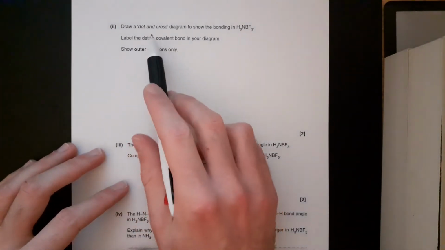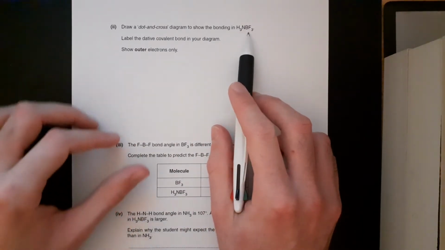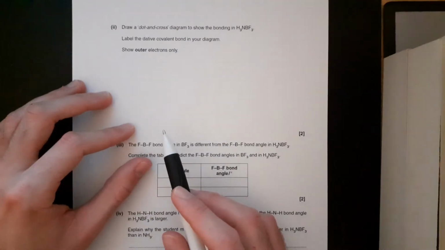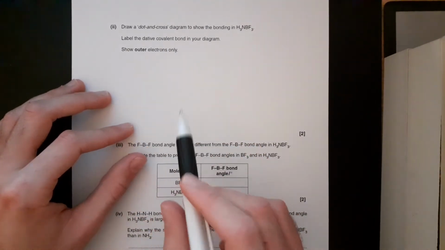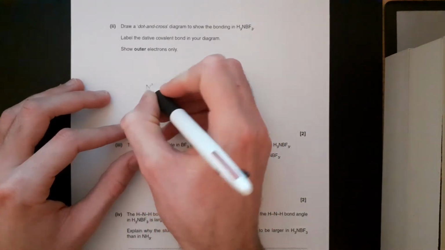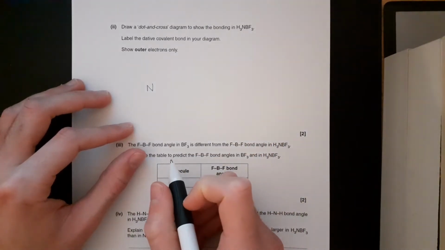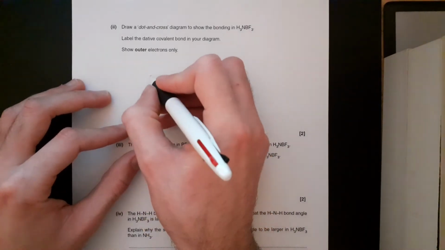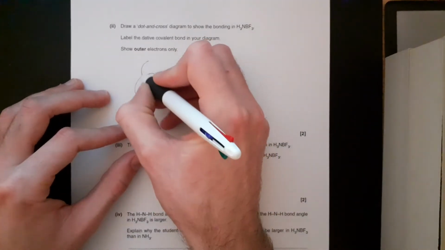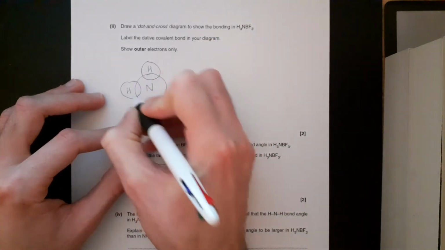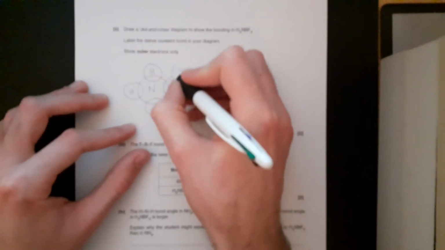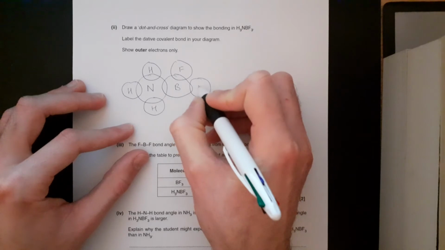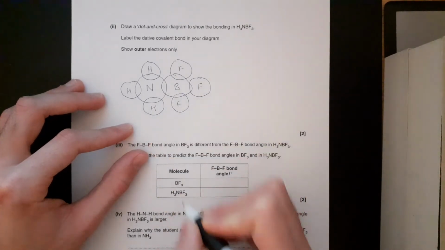If we carry on, we've got a few more questions here I want to have a look at. So here we've got this example H3NBF3, and it wants us to draw a dot and cross diagram for that. It says label the dative covalent bond, so there's going to be a dative bond somewhere. Show the outer electrons, okay. So we'd need our periodic table probably, so I would have that with you. Most of these, I know what these atoms are. But so we're going to have a nitrogen bonding to 3 hydrogens, and then we're going to have a boron, and I can't draw circles it seems, and the boron's going to be bonding to 3 fluorines.